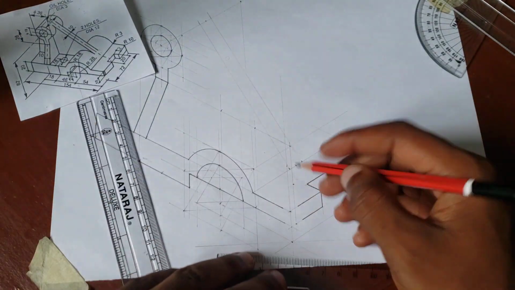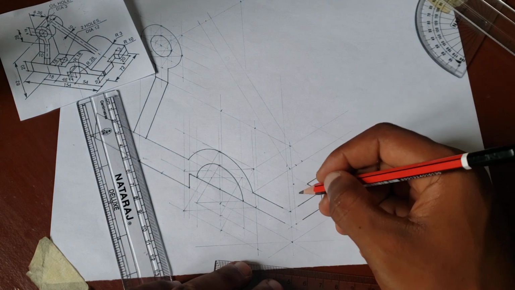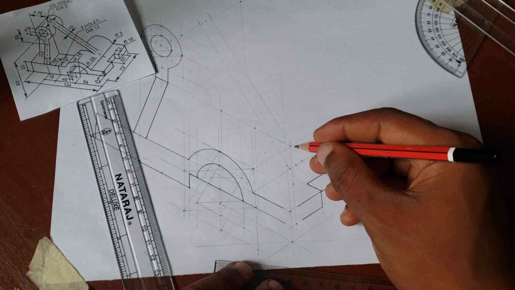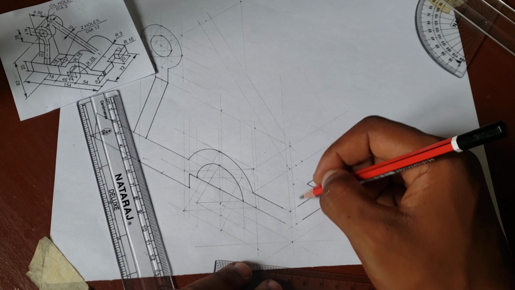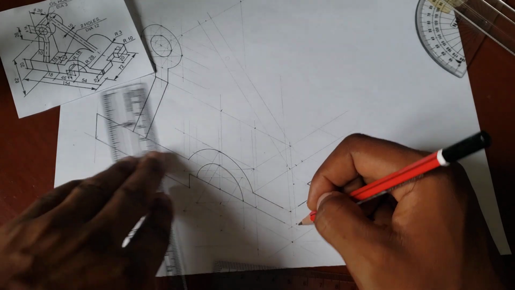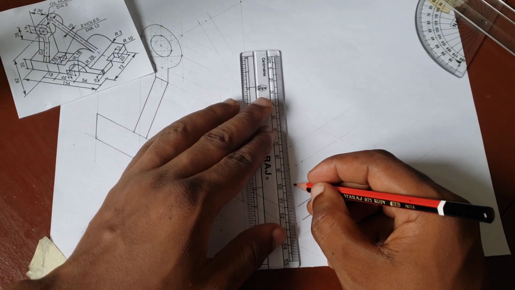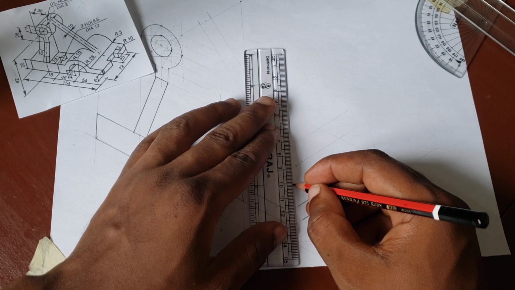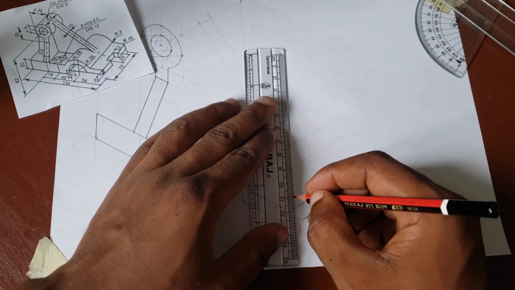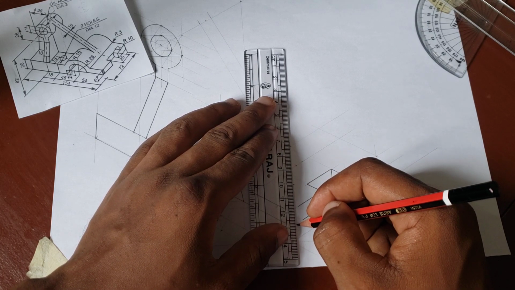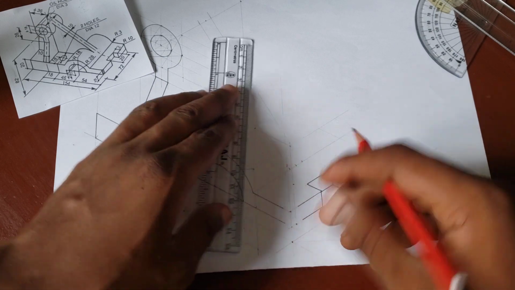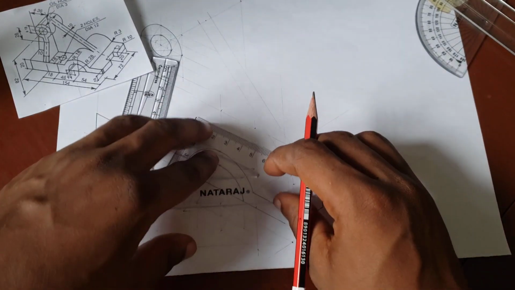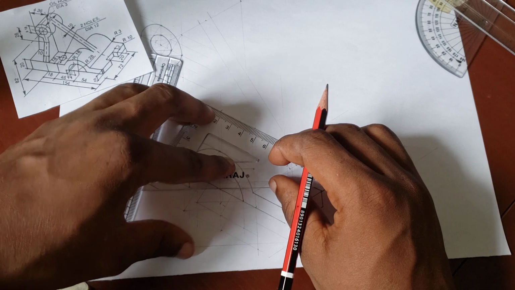Okay, then from my two points, I mean this point and this point, yeah, I draw the line which is parallel to these points.